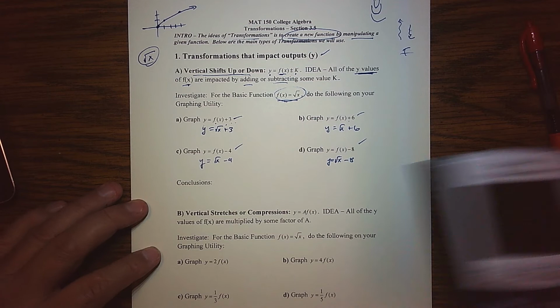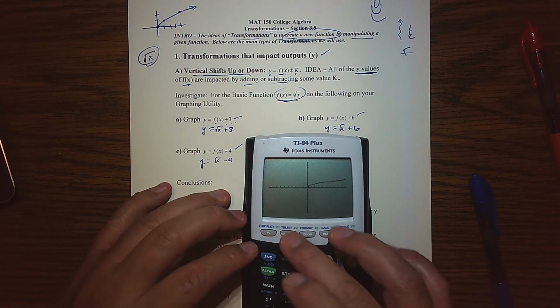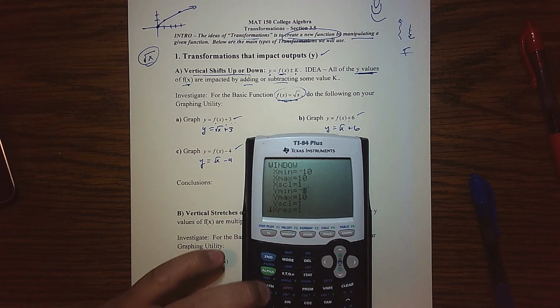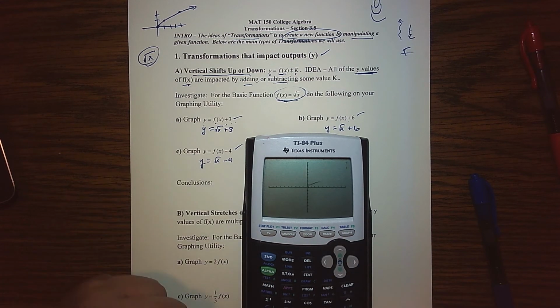So let's go to our graphing calculators then. What the heck's going on here? So I'm going to go to y equals, better turn it on first. And again, there's our square root of x function, and what it looks like pretty much. So let me mess around with my window. I'm going to let the x, y min be -8 and 8 respectively, so we can see a little bit more detail.